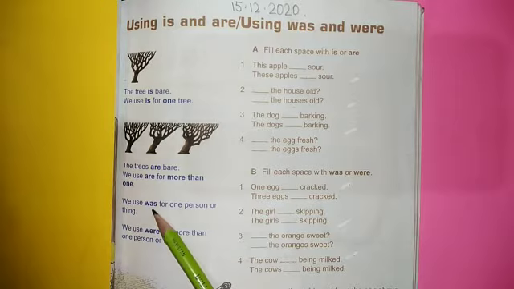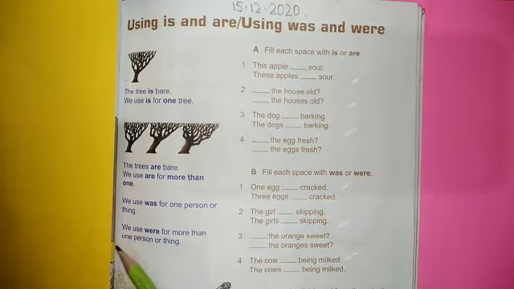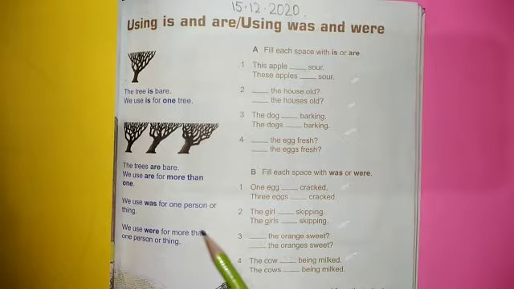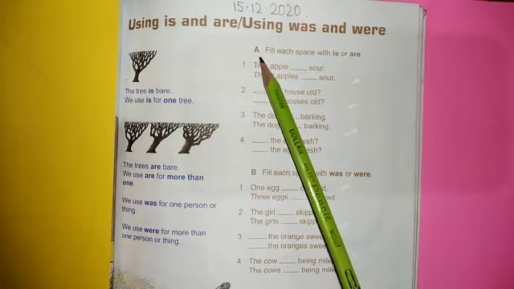We use was for one person or thing. We use were for more than one person or thing. Let's come towards exercise A.